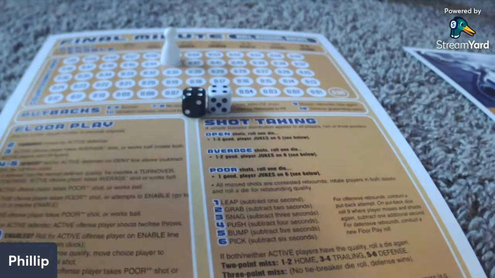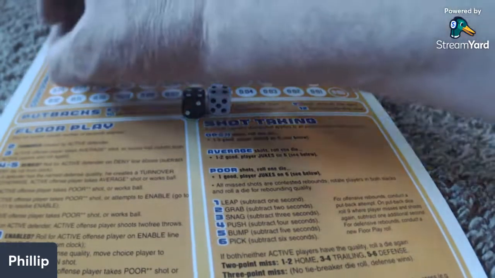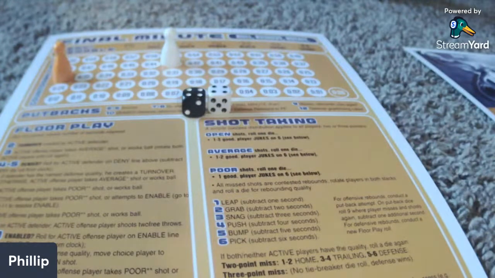Oh, 36. Okay, 36. I did fail to do that. Okay. Rotate. Rotate.